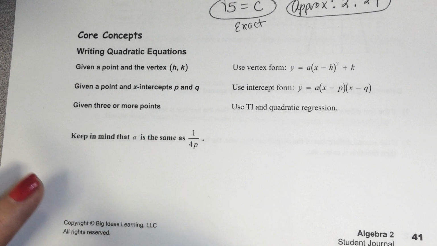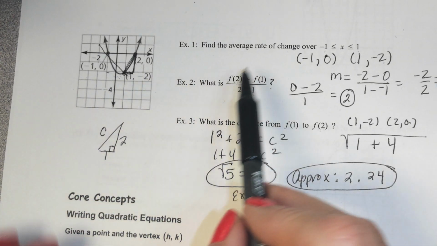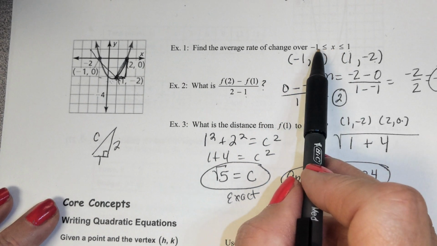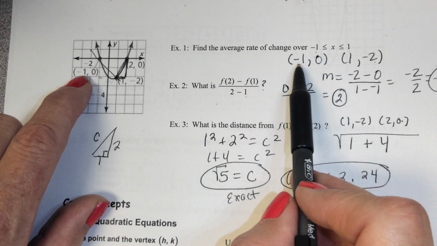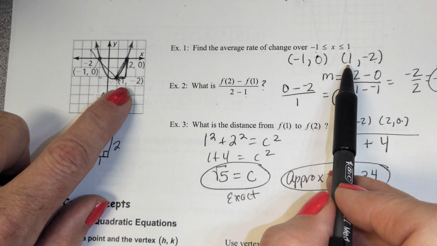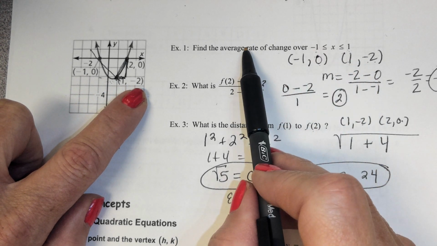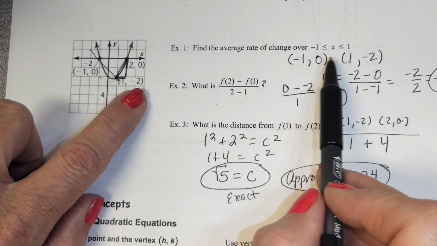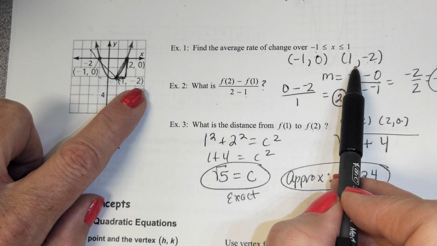All right, down here. Yes, Sarah? I'm confused on the find the average rate of change over this one? Yeah. Okay, so what I had to do was find the point. So when x is -1, y was 0, and then I had to go to positive 1. So when x is positive 1, y is negative 2. And then I just know that average rate of change means slope, so I'm really just finding the slope between those 2 points. That's what average rate of change means, is slope.